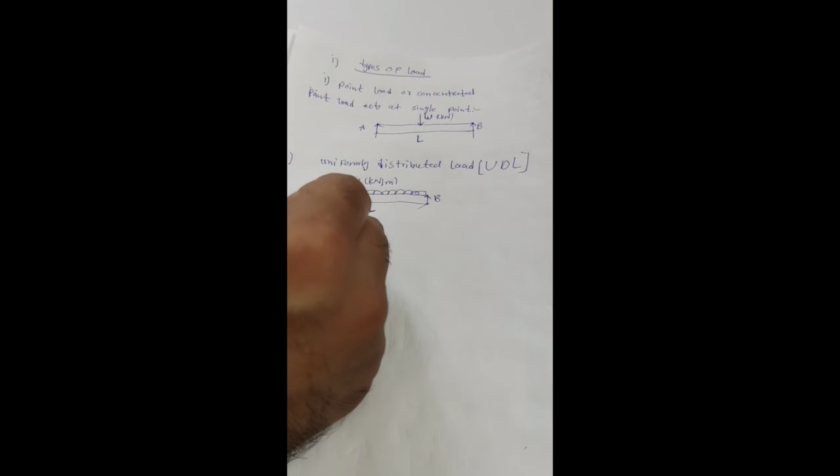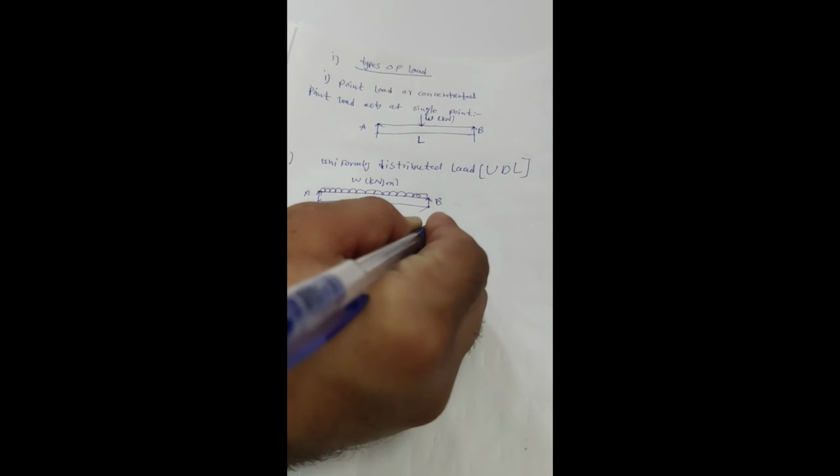Sometimes it is drawn like this. I have this beam.